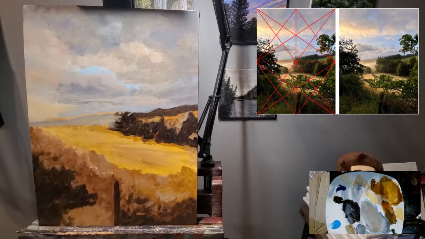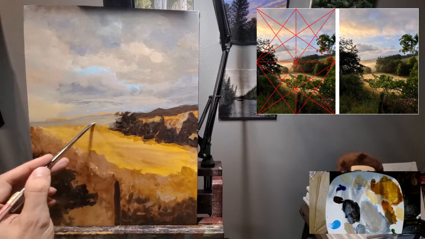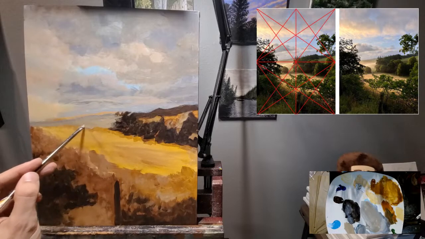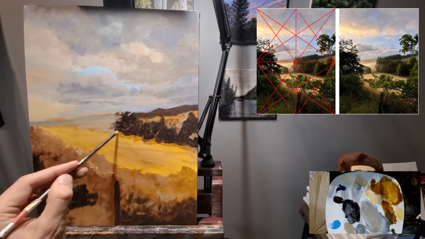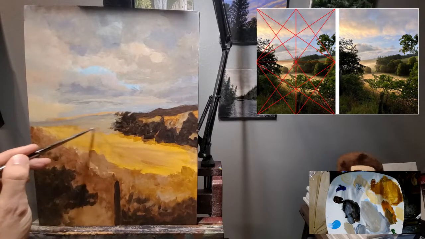Then as we come forward, we'll mix a little more red into it. Again, the word tonight is balance. So we'll redden it up. And we'll put in this area.